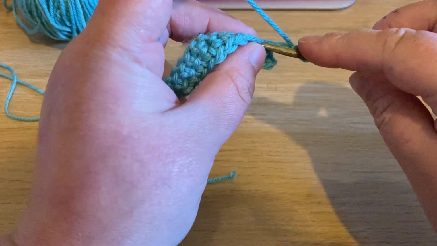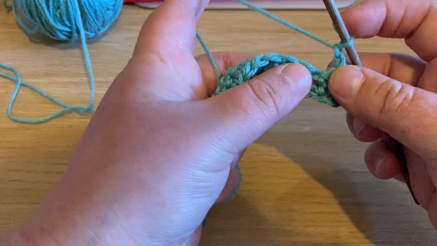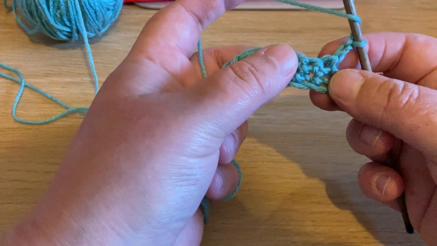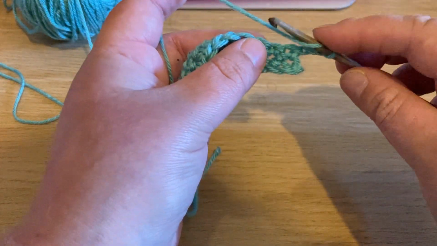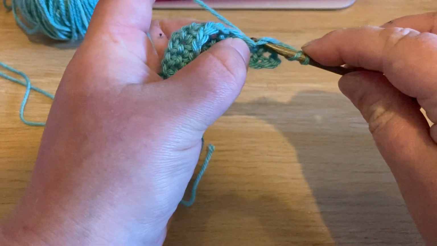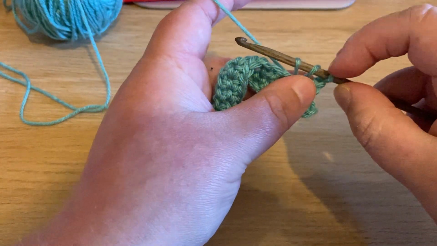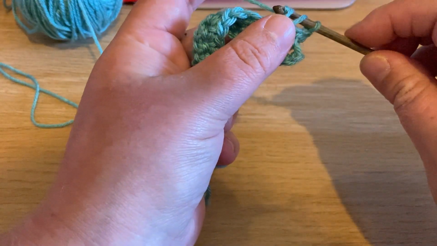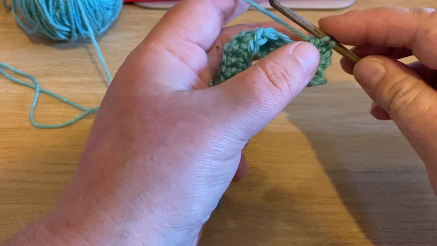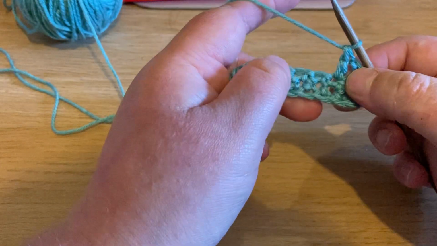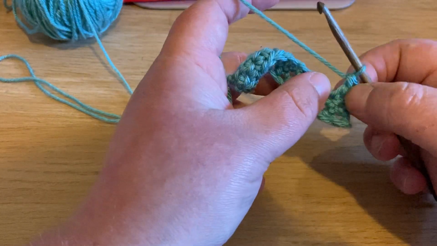So double crochet, before you go through your stitch, like with the single crochet, you wrap around. So now you've got 2 loops on your hook. You skip the first one, you go into the second one, you pull through, and so then you have 3 loops on your hook. Yarn over, pull through 2 of those loops. And then yarn over, pull through 2. And that is a double crochet.